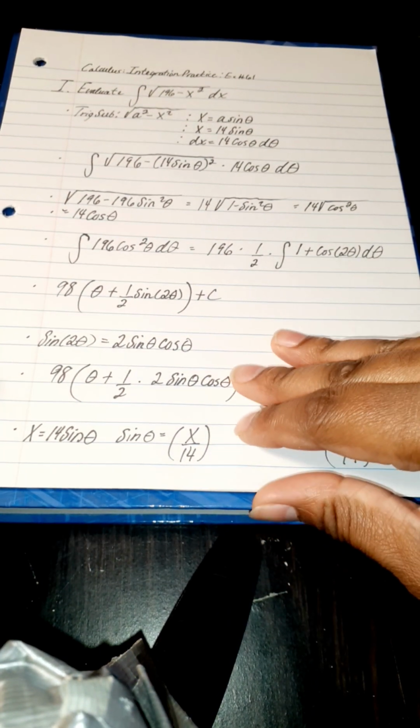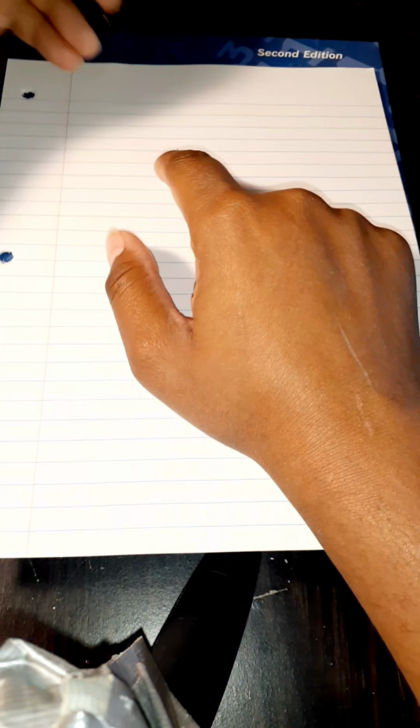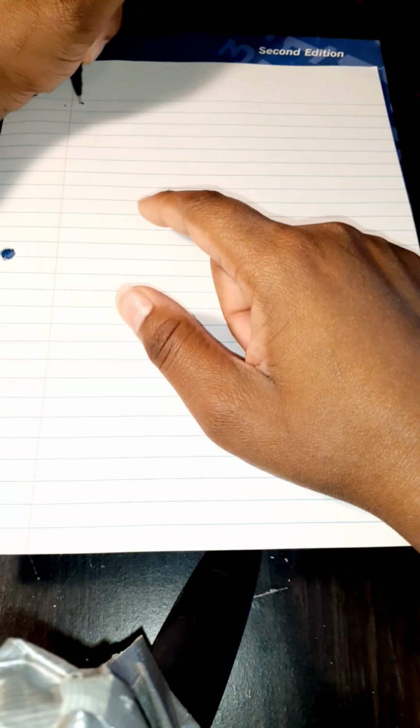Now we need those trigonometric ratios for sine and cosine. I'll put it right here. Actually, no, I'll put it right here. That way I can see it. All right, so let's go back to SOHCAHTOA.